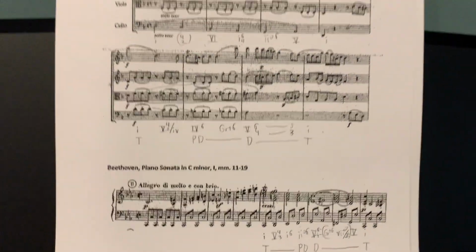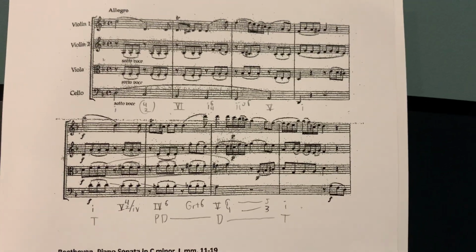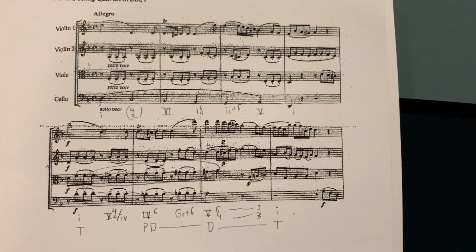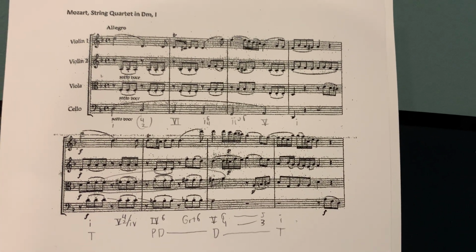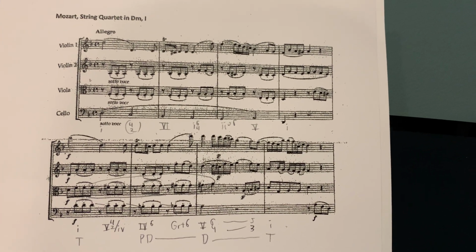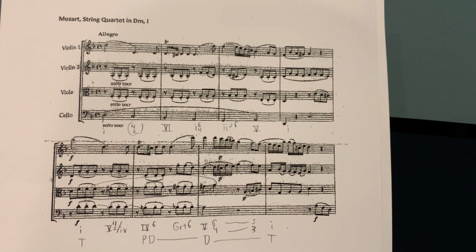All right, so in this lesson, we've learned just the basics of spelling, resolving, and also we've seen how the augmented 6 chord kind of functions in its typical guises. What we'll see in the next lecture, we'll deal more with modulation.